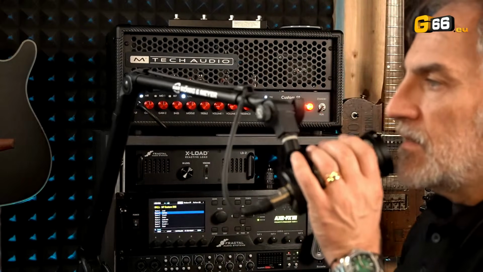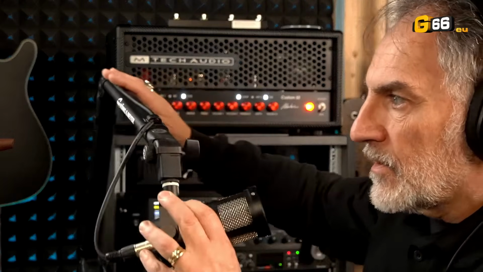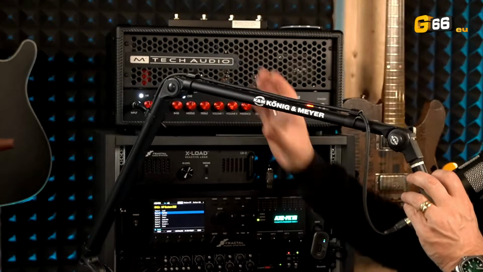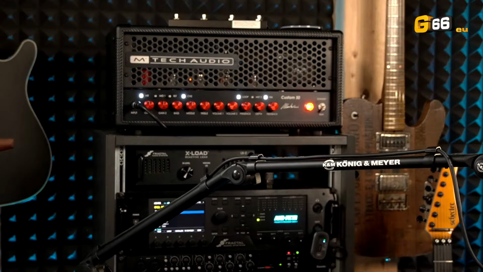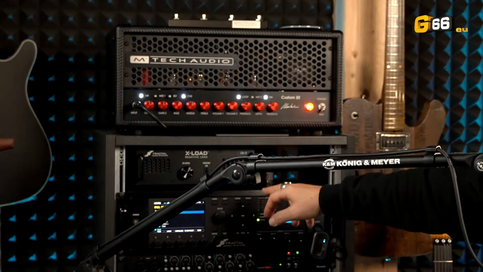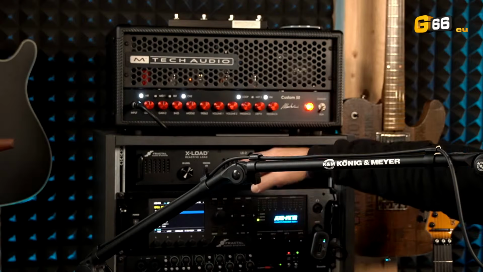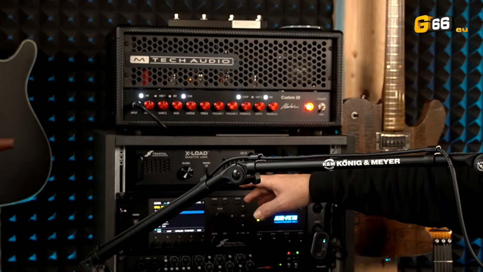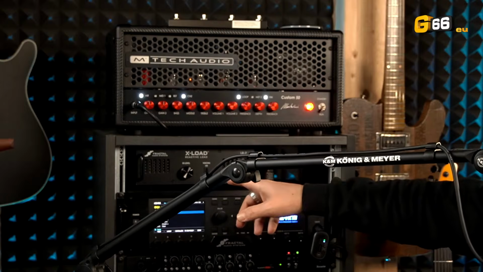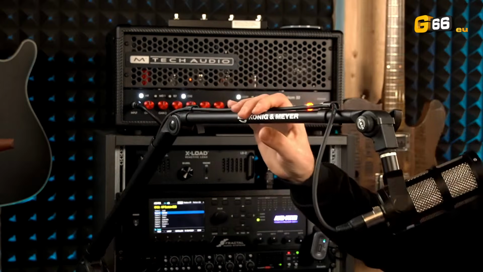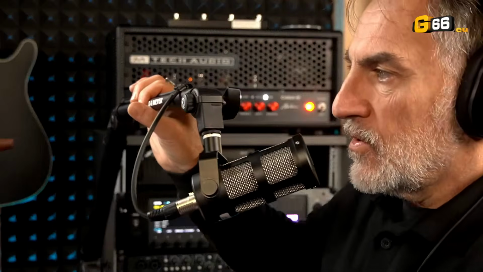As you can see, this is my tube amp. Okay, this is the microphone, sorry. This is the amp connected to the Fractal AxeFX3 in 4 cables mode. And I'm also using the X load dummy load connected to the amp. It is absolutely necessary because I have no physical cabinet connected.